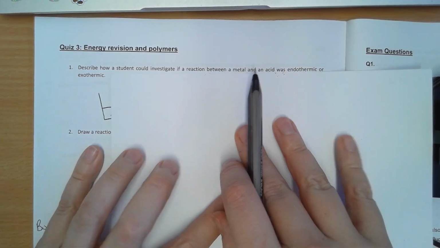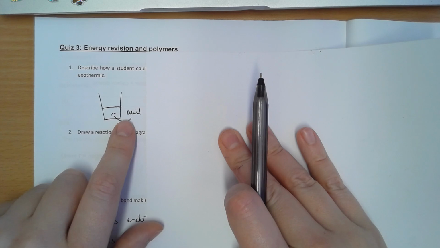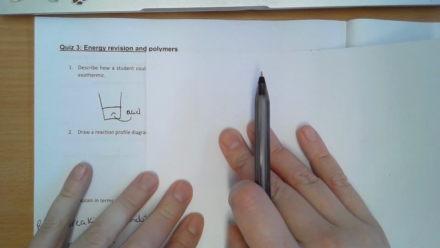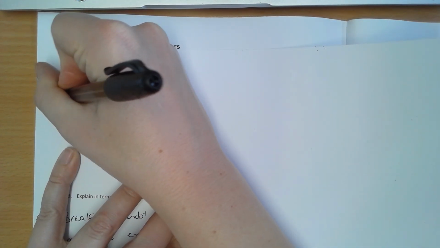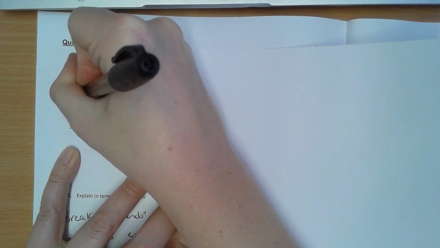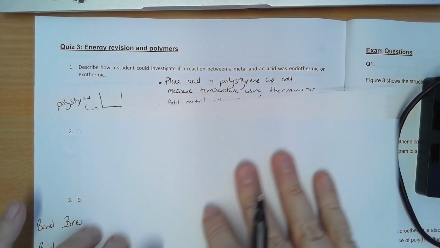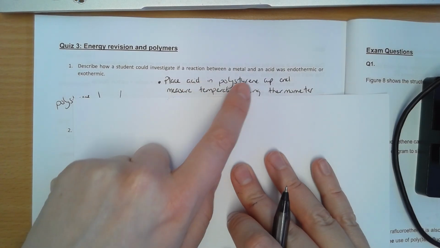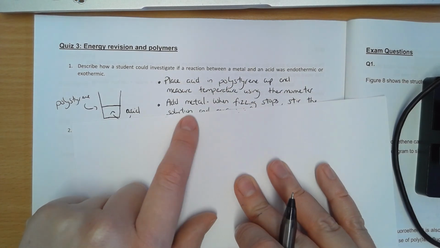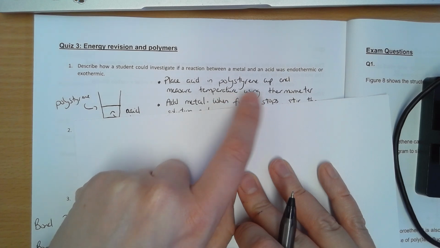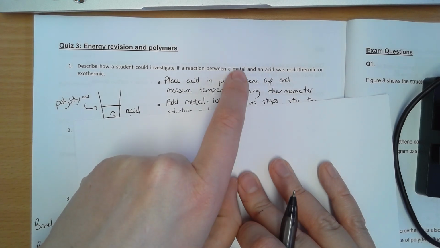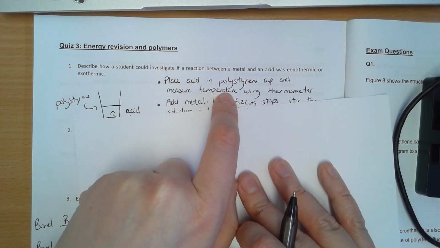So when you're doing this experiment, instead of using a beaker, you are going to be using a polystyrene cup because it's a good insulator and it prevents heat loss. So what I've said is you place the acid in a polystyrene cup. Once you've got it in there, you measure the initial temperature using the thermometer. Then you add the metal to the acid.